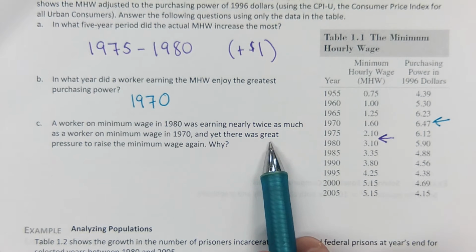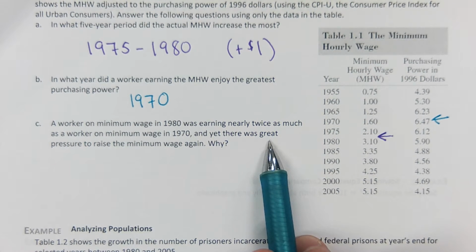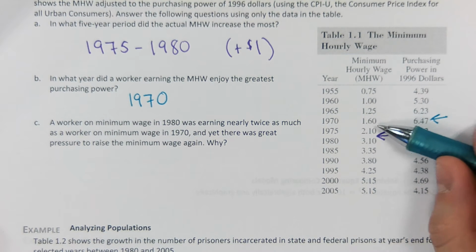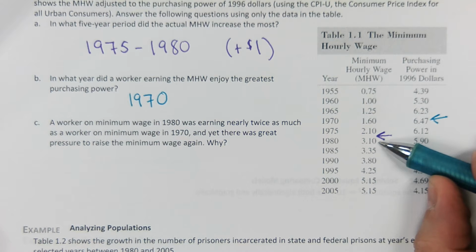However, there was a lot of pressure to raise the minimum wage again. Who can tell me why? Looking for hands so I can learn some names. All the way in the back by the window. What's your name? Kate. Why do you think there was a push to raise the minimum wage even though we were already making almost double minimum wage what we were making 10 years ago?